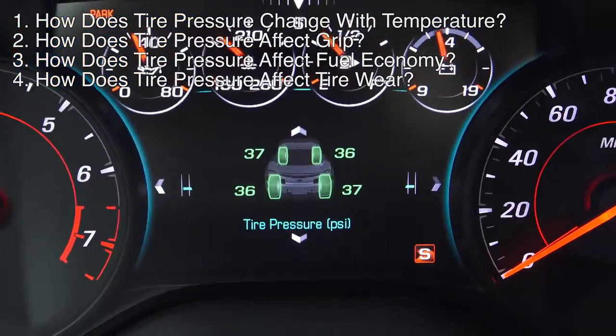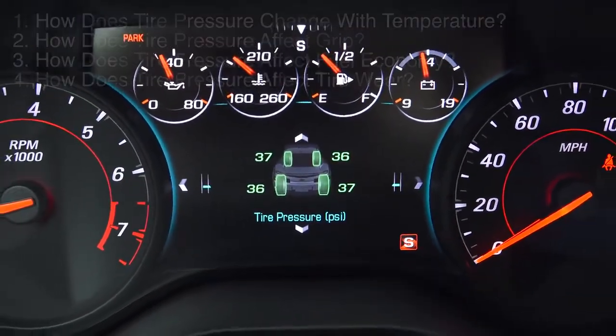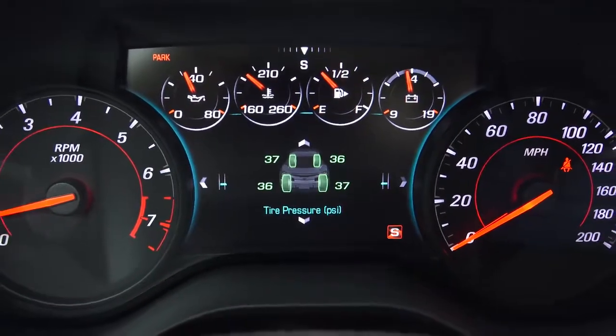Now, modern cars come equipped with tire pressure monitoring systems, but the feature is much more rare on older cars.